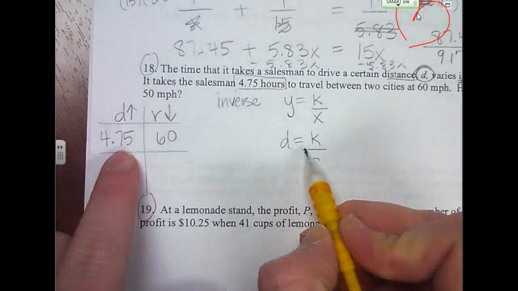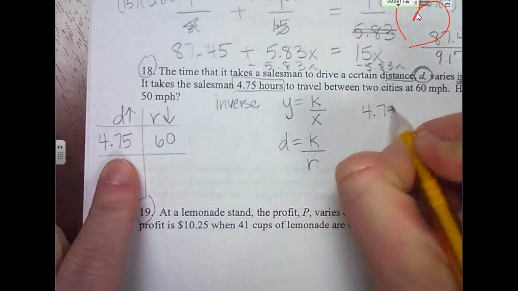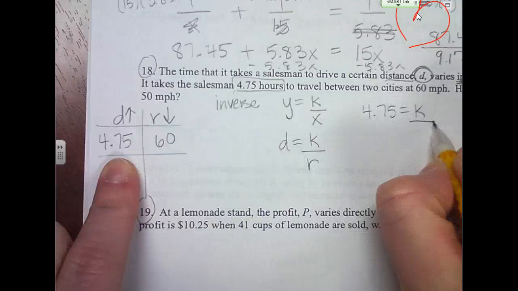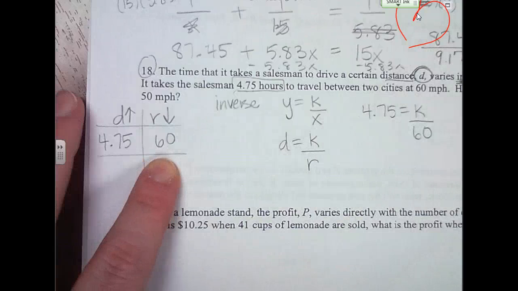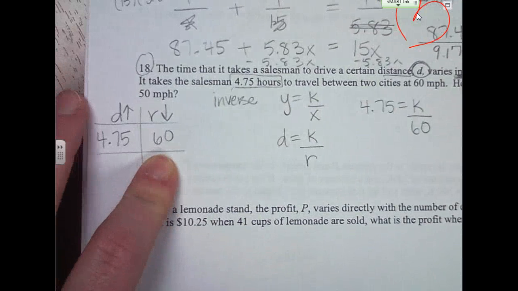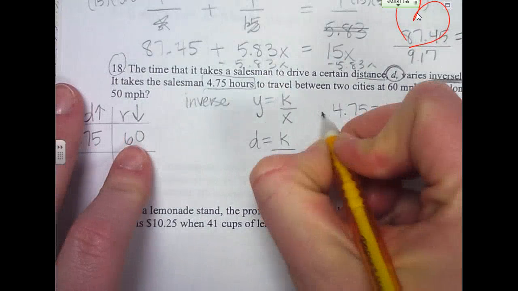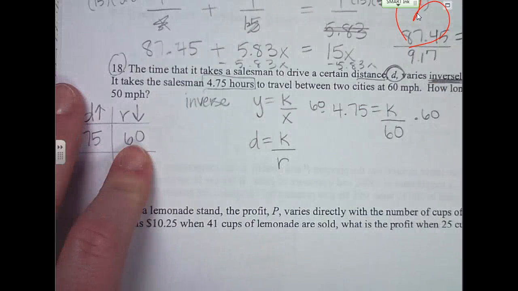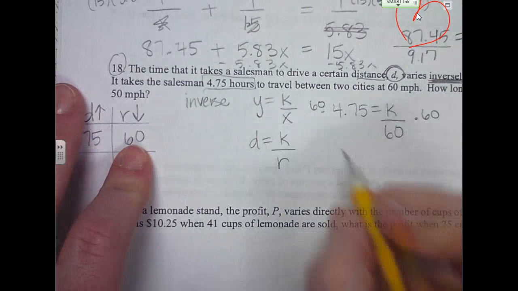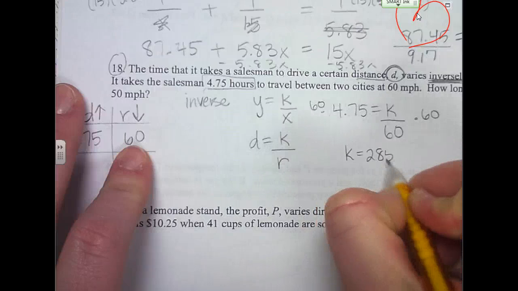So we're going to plug in D. 4.75 equals K over 60. How do you solve for K? Good. Multiply by 60. So 60 times 4.75, K equals 285.